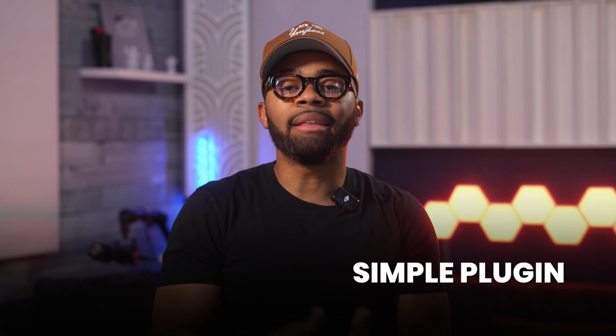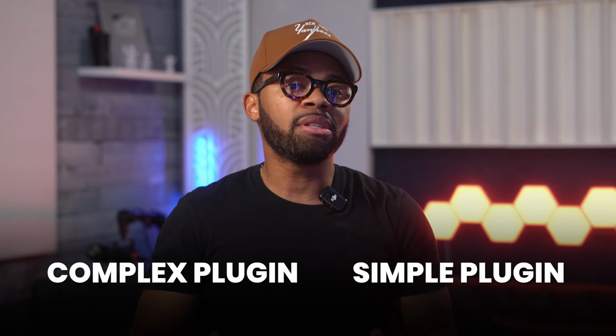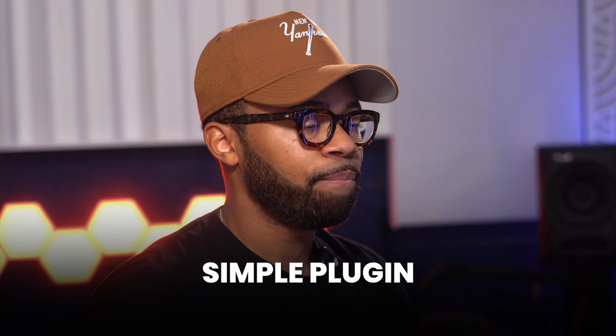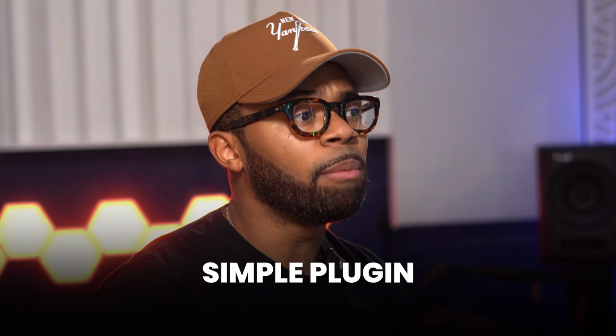We break the cost of an idea down into two distinct buckets, the simple plugin and the complex plugin. Understanding the difference between these two isn't just about code. It's about understanding your profit margins, your MSRP, and the feasibility of your business model. The simple plugin. Let's start with the simple plugin.